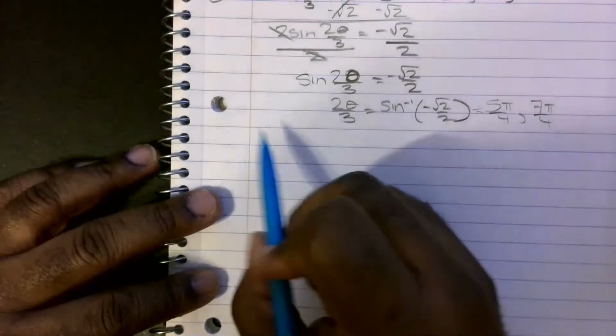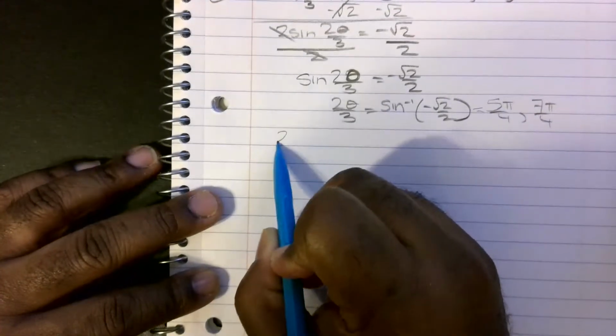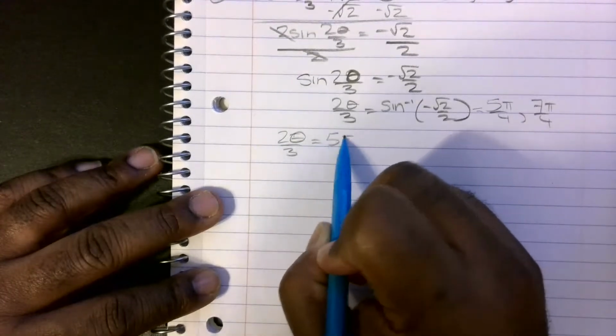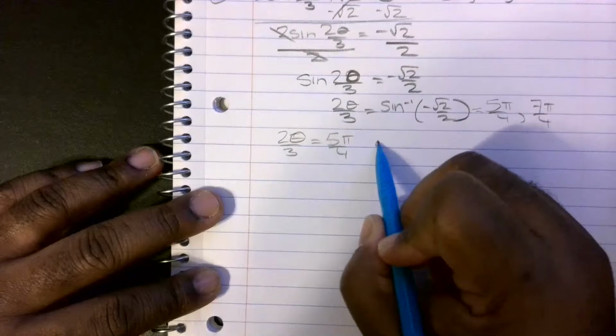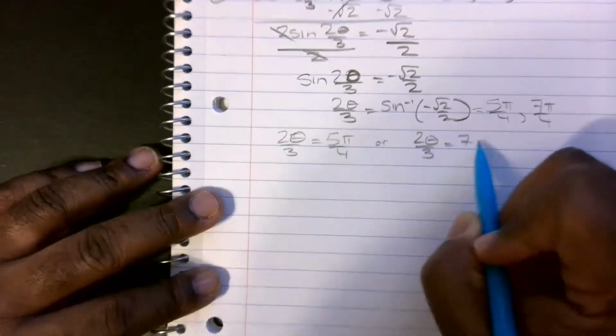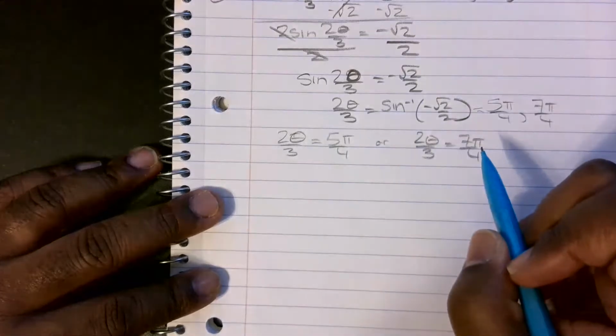So let's just start with those. Okay. So if 2 theta over 3 is equal to 5 pi over 4, or 2 theta over 3 is equal to 7 pi over 4, we'll solve both of these.